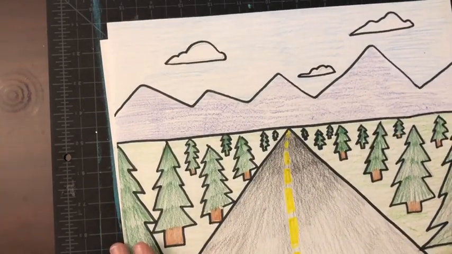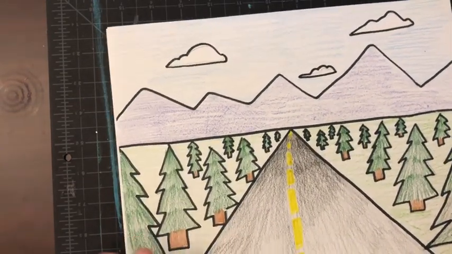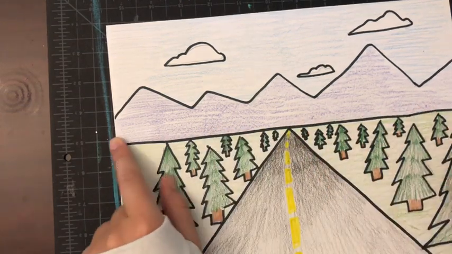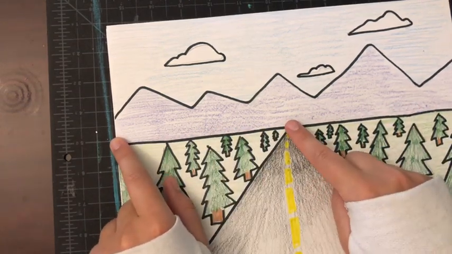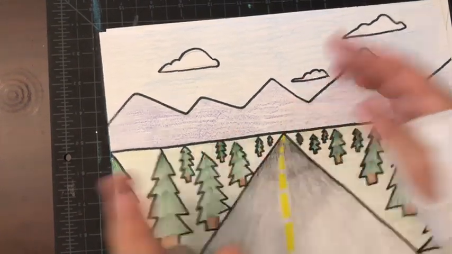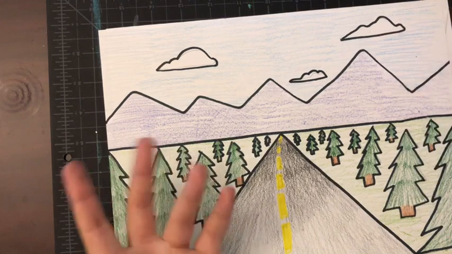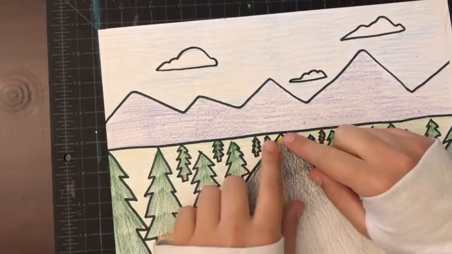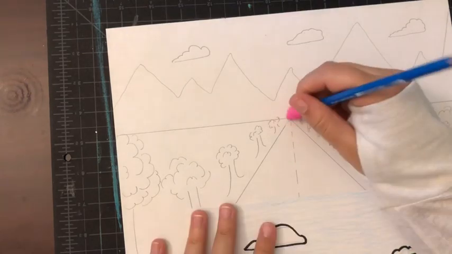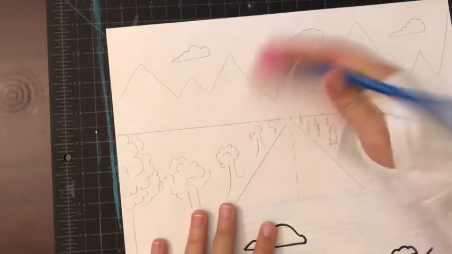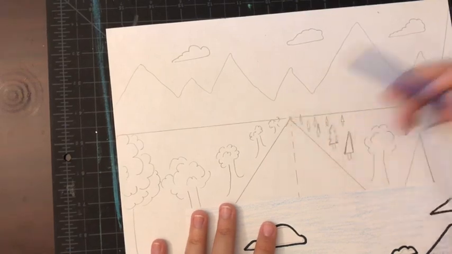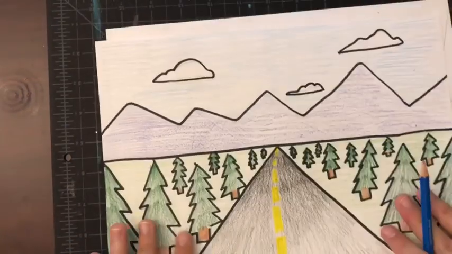I outlined all my major lines. So this is called a horizon line back here. And as I outlined and colored in, my vanishing point kind of disappeared. You want to erase your vanishing point, you don't want to make it obvious. So once I'm done with this and I want to go back and color it in, I would erase my vanishing point and pretend like it was never there.